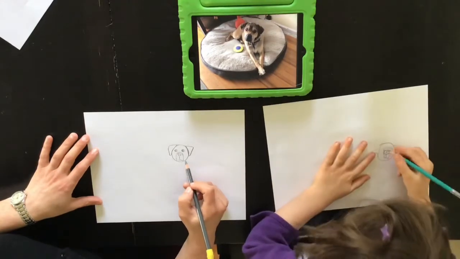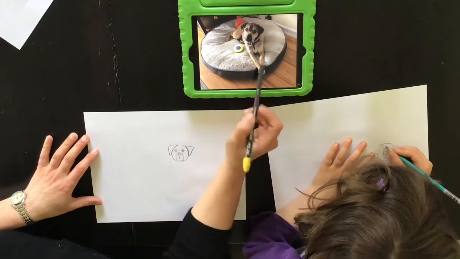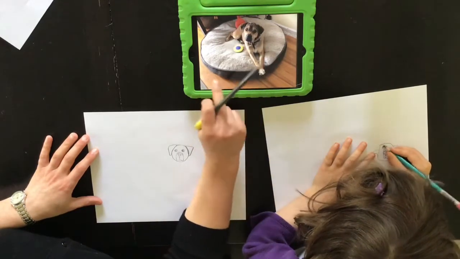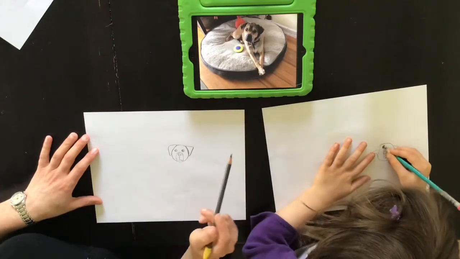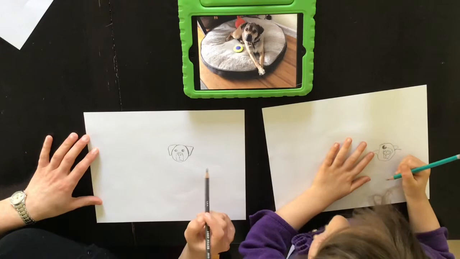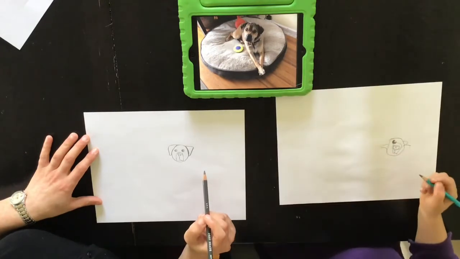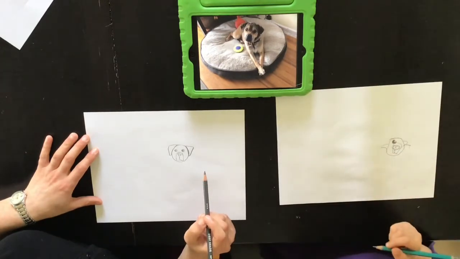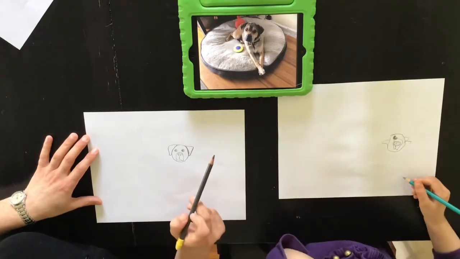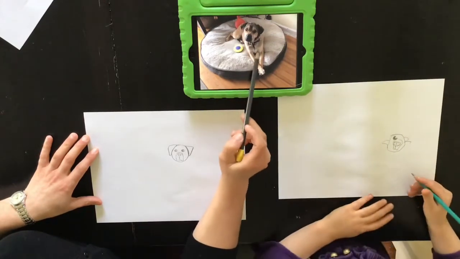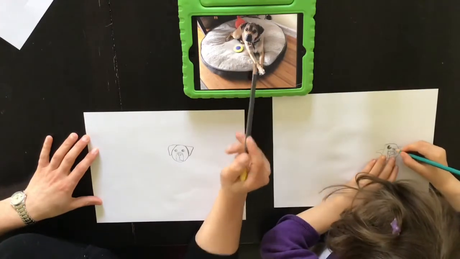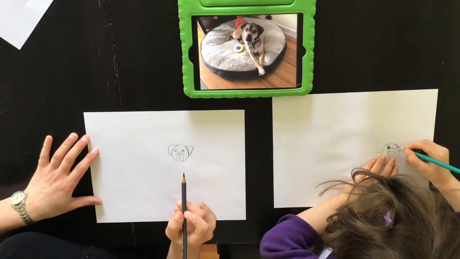Okay, the next thing we're going to do is look at the shape of her body. Now she's lying down here, so we have to look closely to figure out these shapes, because they're not what we would think they would be. I want to make her stand up. Okay, you're going to draw her standing up. So you drew from observation for her head, but now you're going to look at what she looks like when she's standing. So you can go ahead and do that.